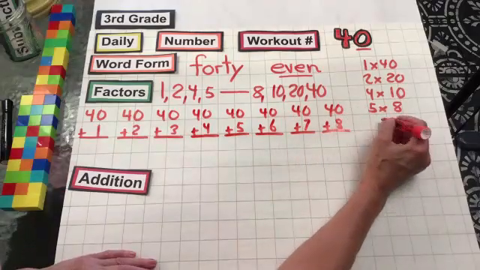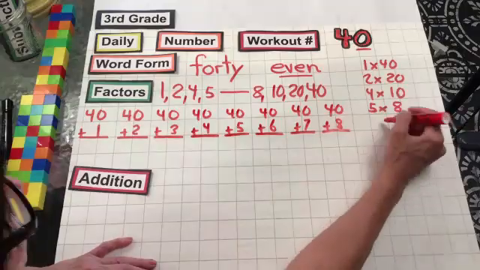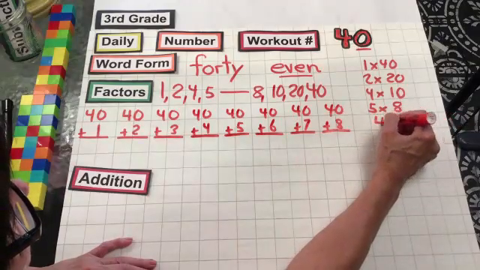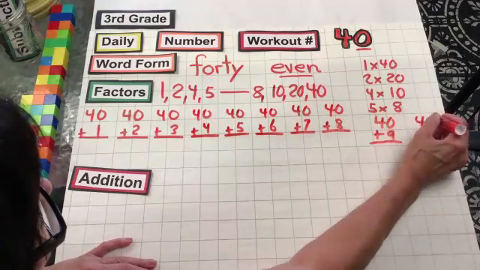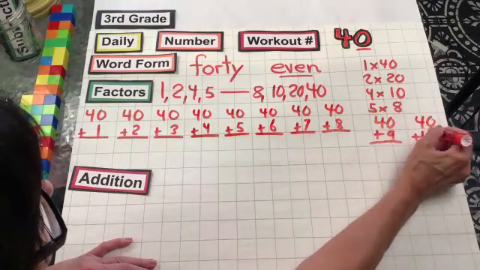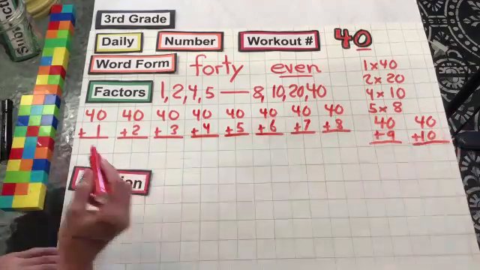And as you can see, I wrote where I shouldn't have. So I'm going to do 40 plus 9 and 40 plus 10. All right, here we go.